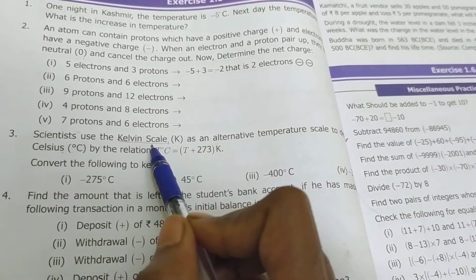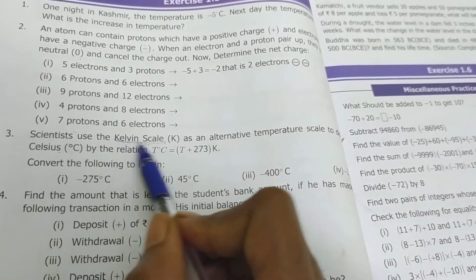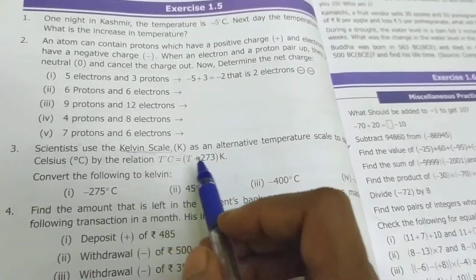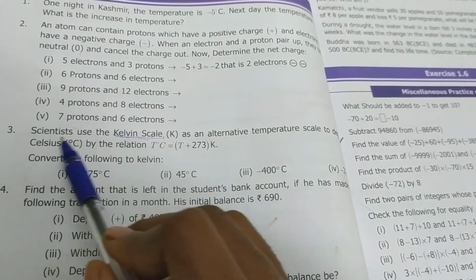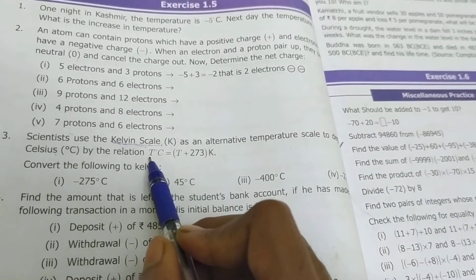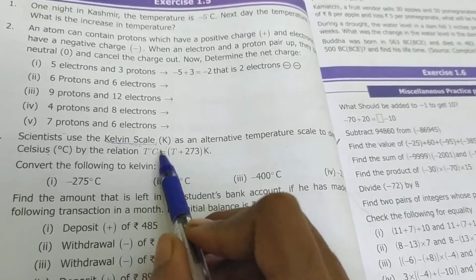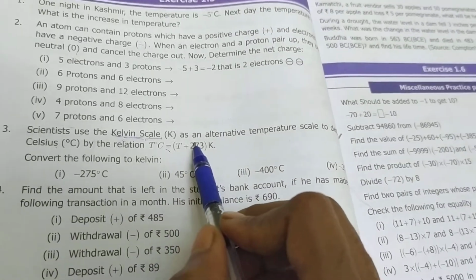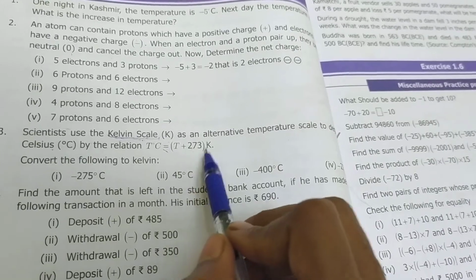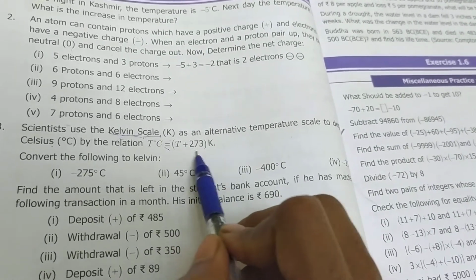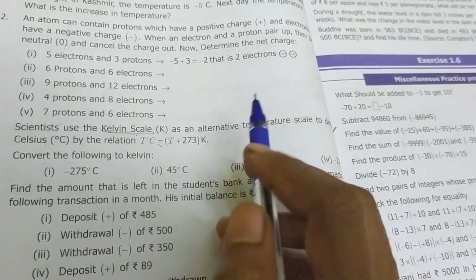So temperature in Kelvin equals the temperature in Celsius plus 273. If you add 273 to the temperature, that becomes Kelvin.